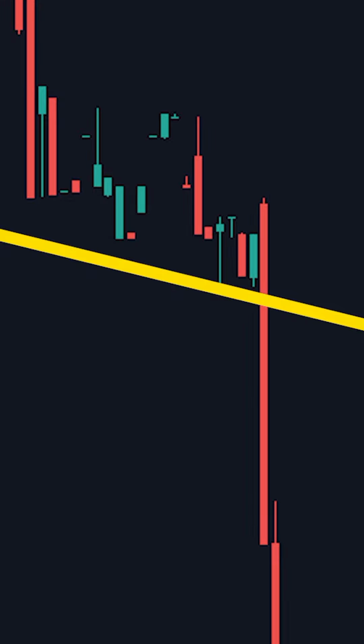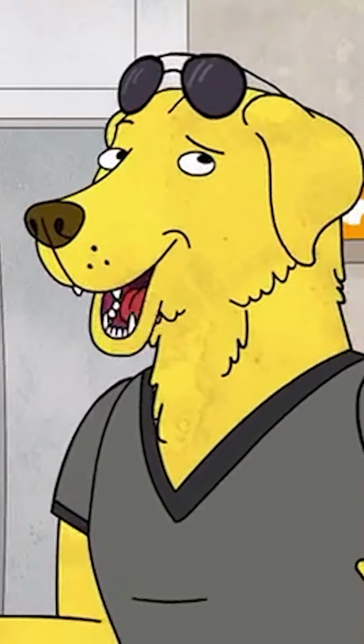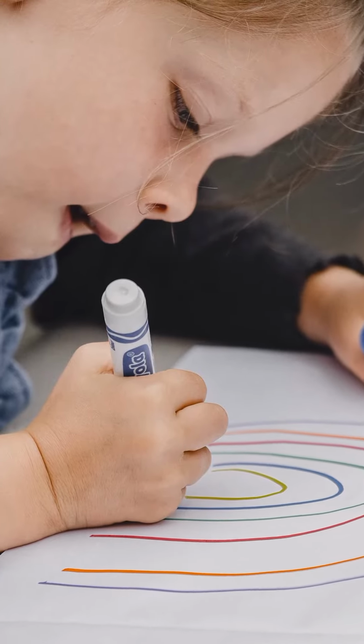Have you ever drawn a trend line and price just breaks through it like a slice of cheese? Oh yes, that happens to me all the time. Well, you're probably drawing your trend lines wrong. Here's how to fix that.